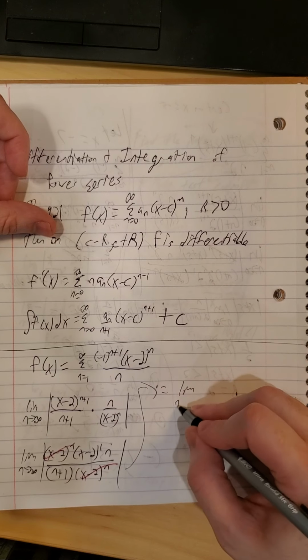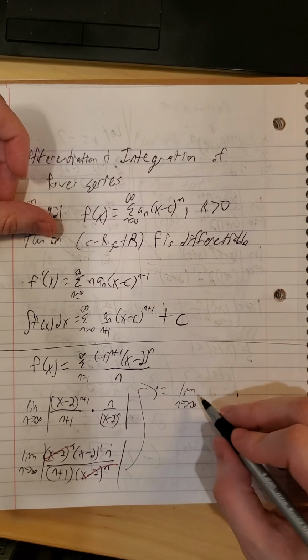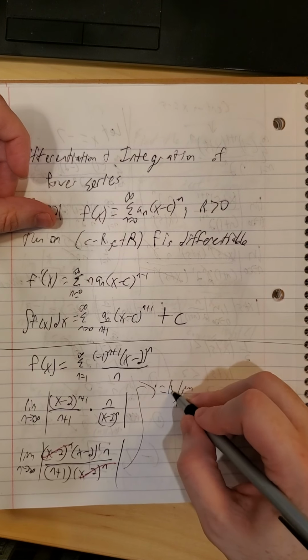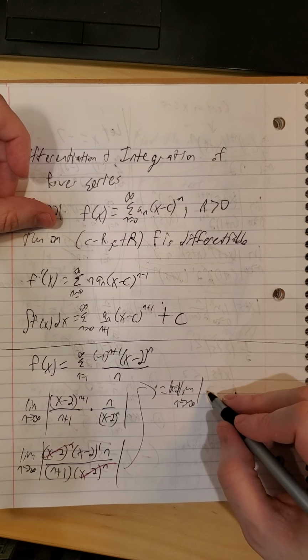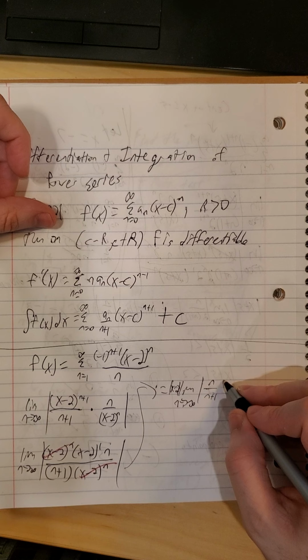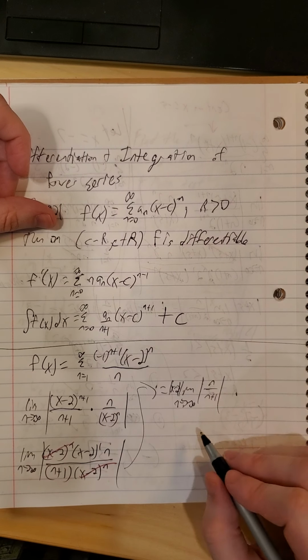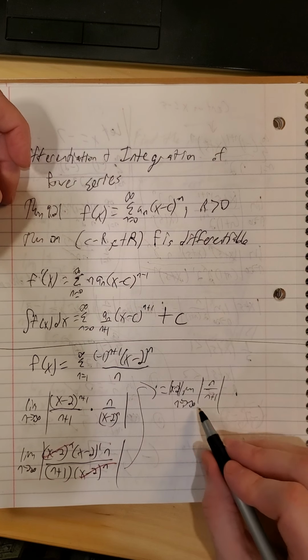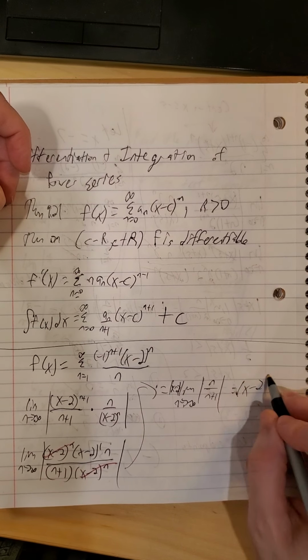So we have the limit as n goes to infinity of, we can pull that x minus 2, and then we would keep n over n plus 1. This guy goes to 1, so that's absolute value x minus 2.